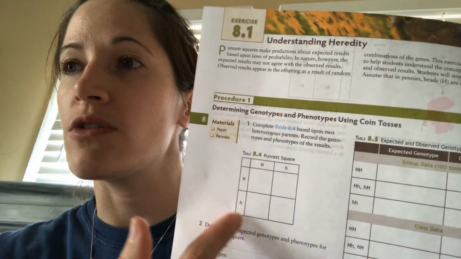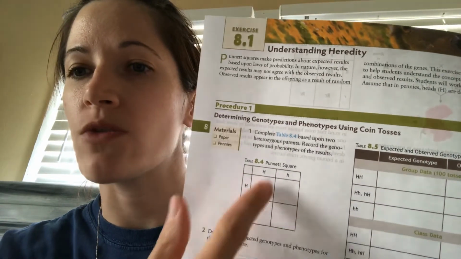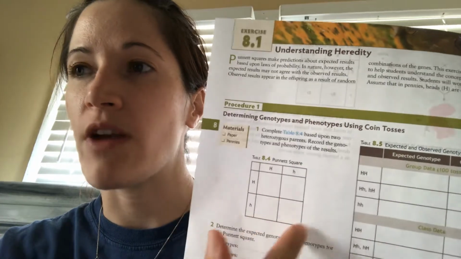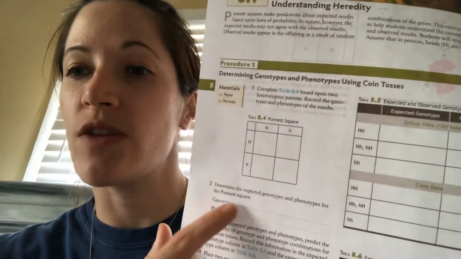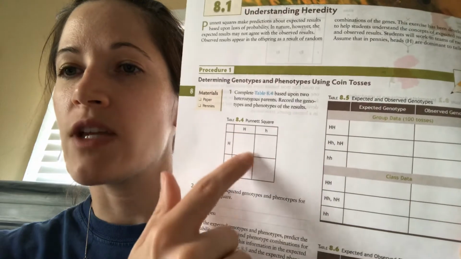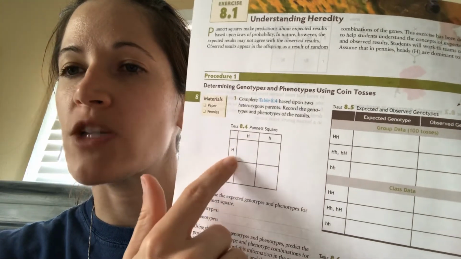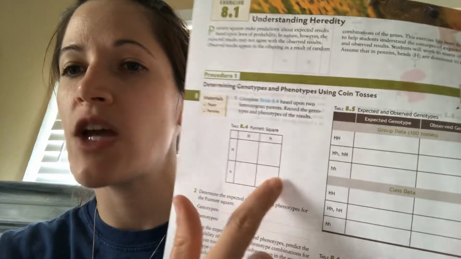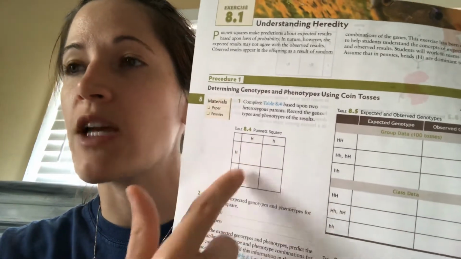The first thing you're going to do is these are our two parental genotypes, and it wants you to fill in the Punnett square. So you're going to bring down the H and the H, the H and the H, and write them in. It says determine the expected genotypes and phenotypes for the Punnett square. So this is percentage. It's going to be 25% capital H, 25% or 1/4 little h and little h. The other two blocks are going to have capital H and lowercase h, so 50% of them are going to be capital H, lowercase h.